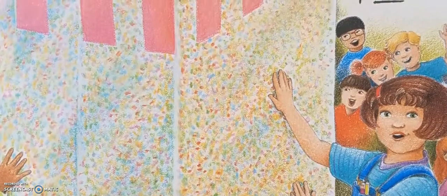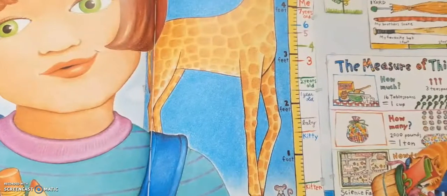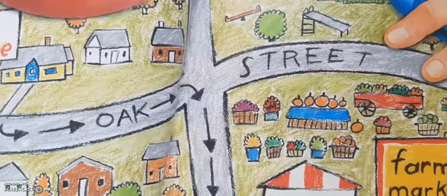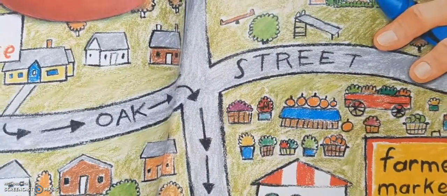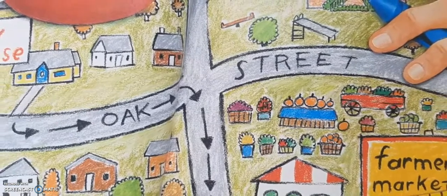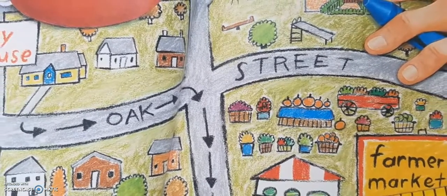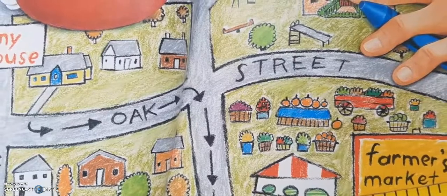Suppose I want to figure out how long something is. I use my ruler. 3 feet equal 1 yard. Enough paper to draw a big poster. That's 1 foot shorter than me. And 5,280 feet are the same as 1 mile. That's how far the farmer's market is from my house.